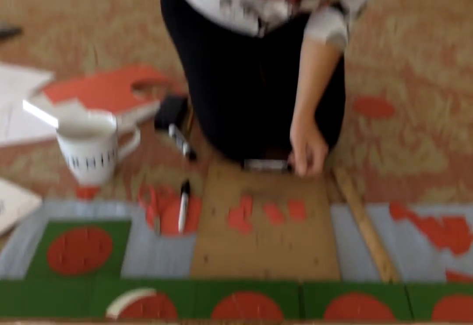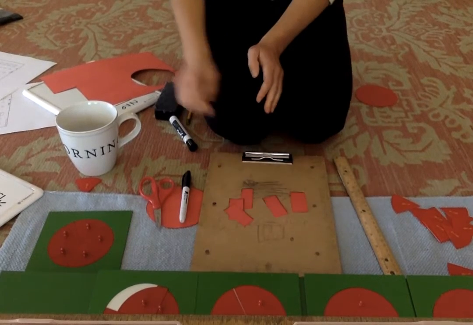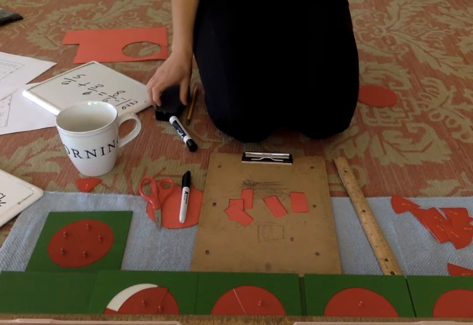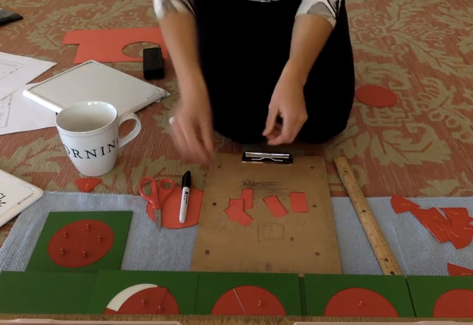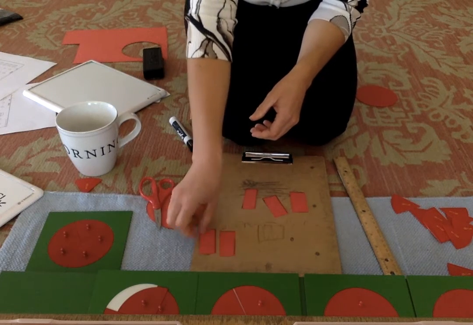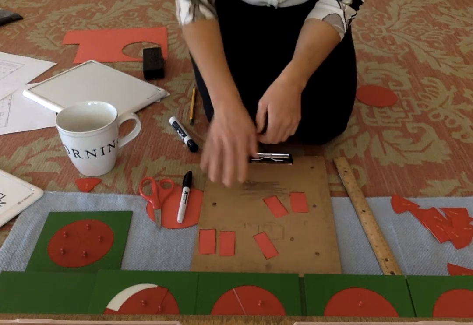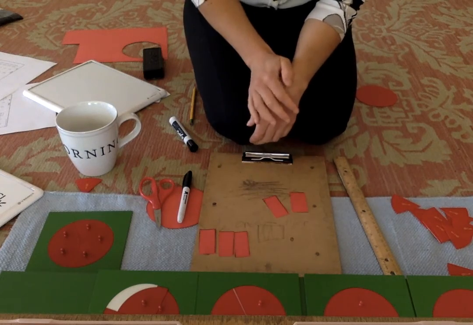So I'm cutting out my fifths, and then you could do your adding fractions just like we did. Now you have 5 fifths, and you could write yourself a problem like we did at the beginning. Say 2 fifths plus 2 fifths plus 1 fifth equals 3 fifths. Okay? So get creative. You can do this a lot of different ways, and good luck, have fun.